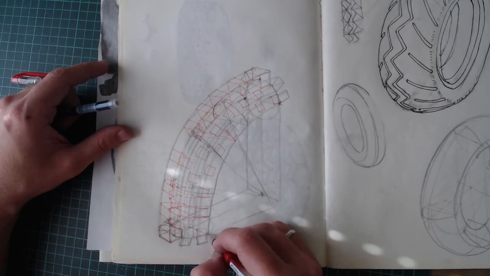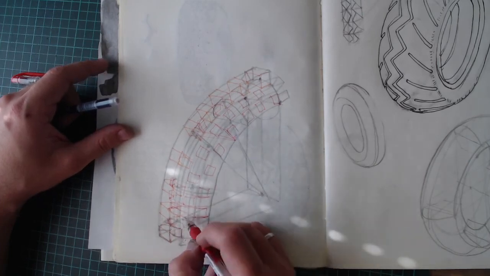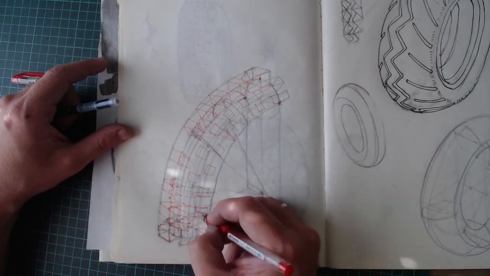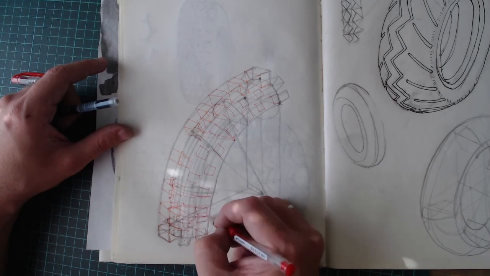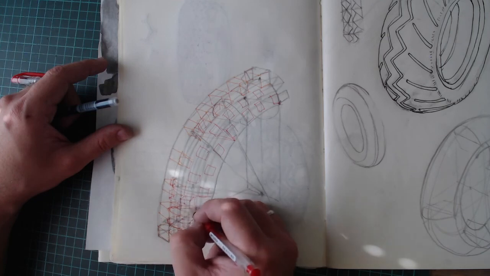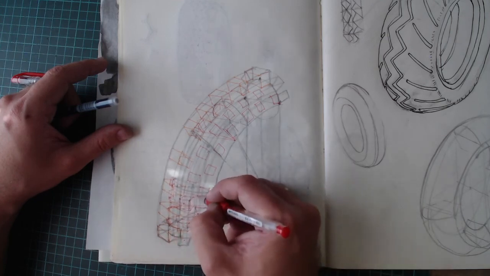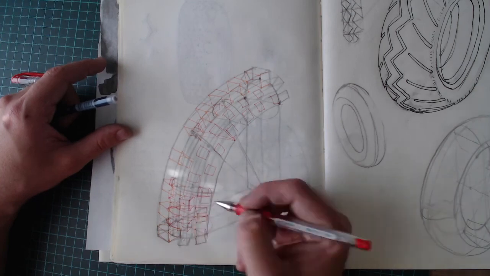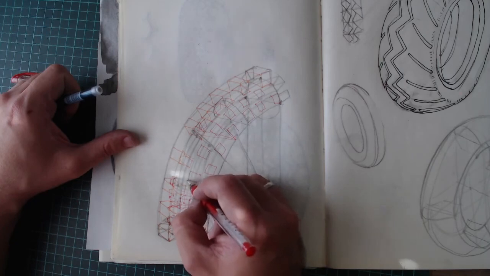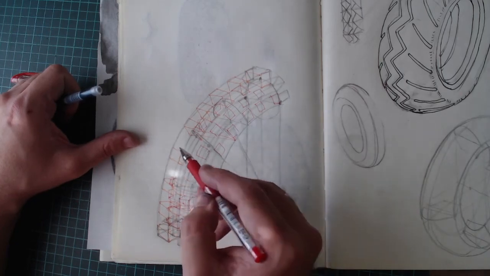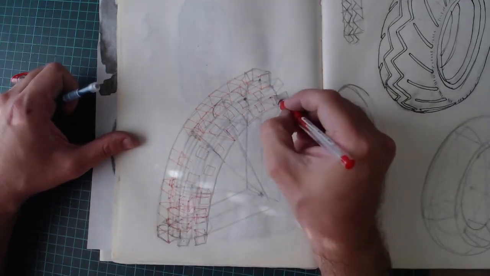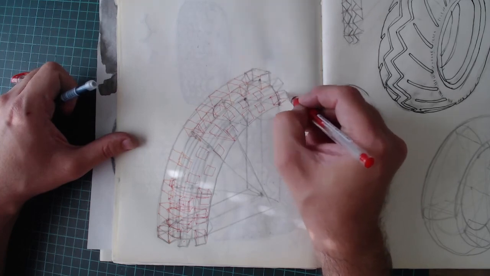Let's start to put this. This will be like this. Easiest ones.